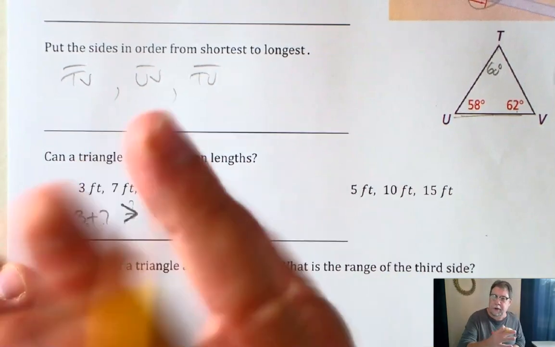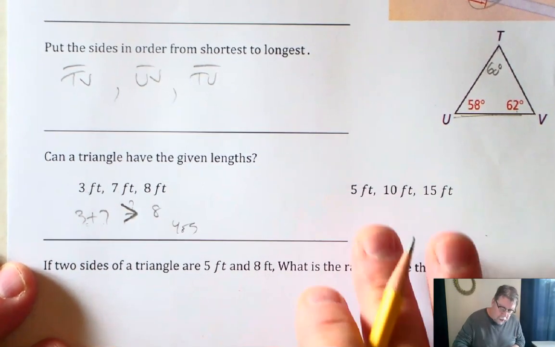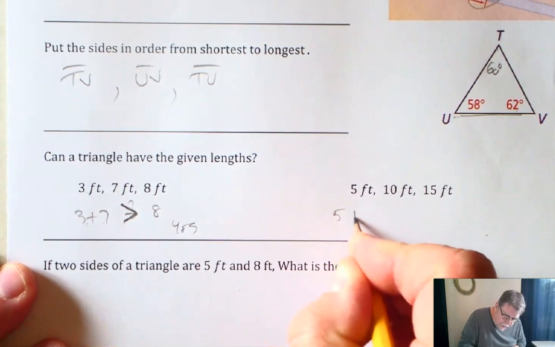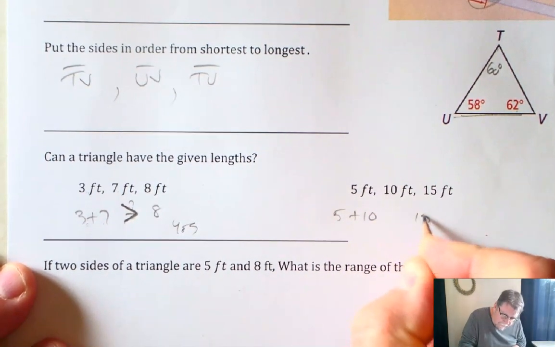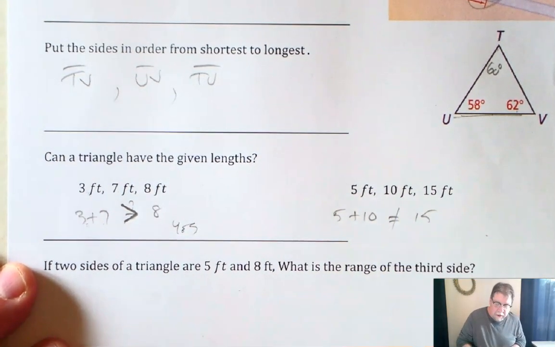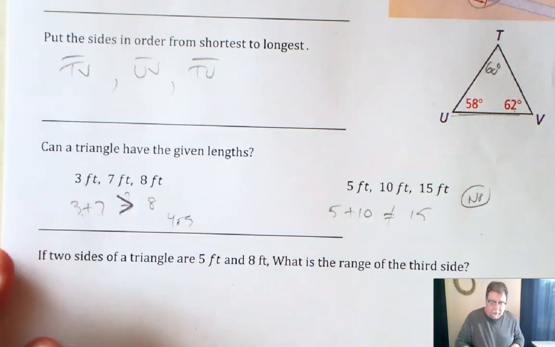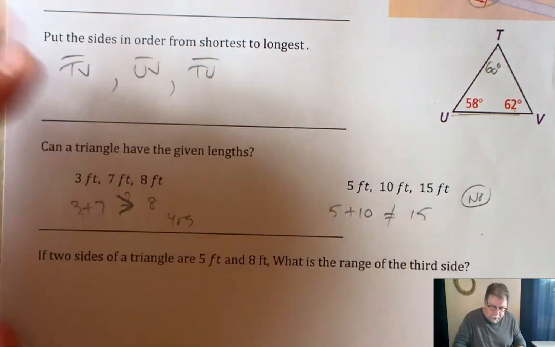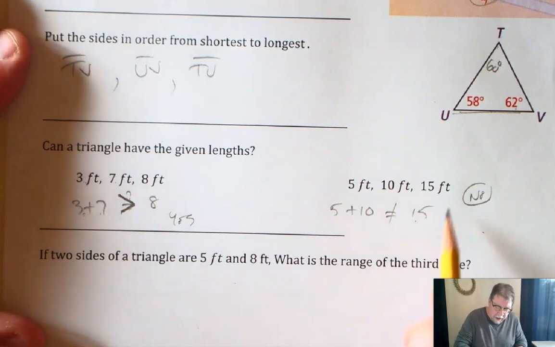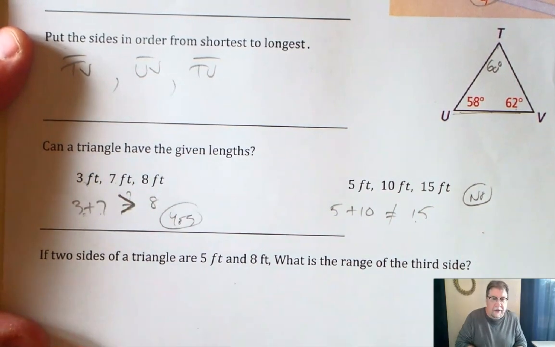You only need to check the two shortest sides against the longest side. Over here, the two shortest sides are 5 and 10. And then we've got 15 over here. Well, those are equal, so therefore, no, we can't make a triangle because those two sides would actually lay right down on top of the side 15. So you're not going to have a triangle there, where you will on this one.